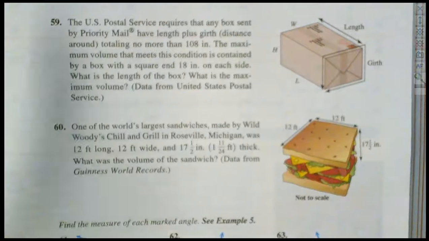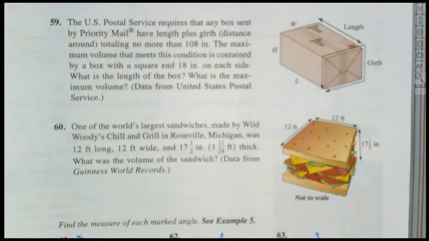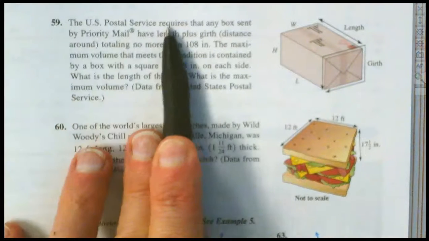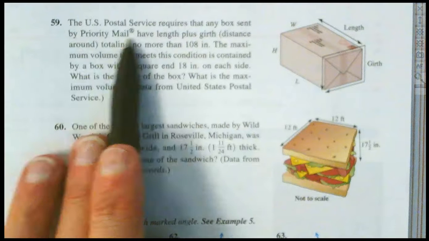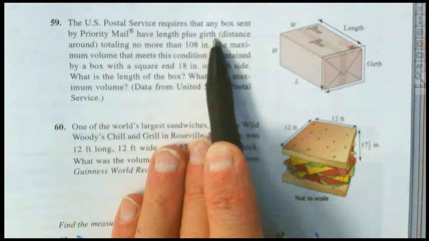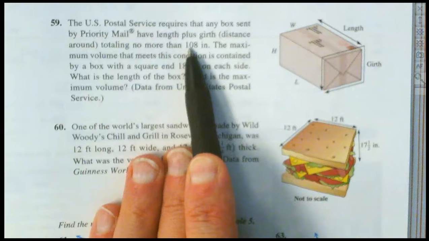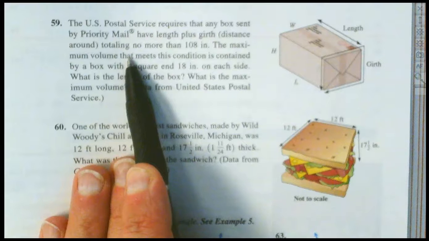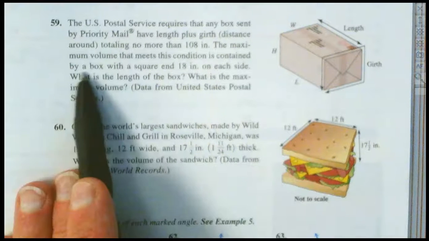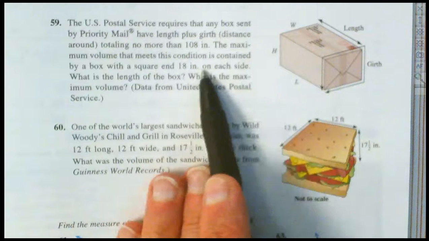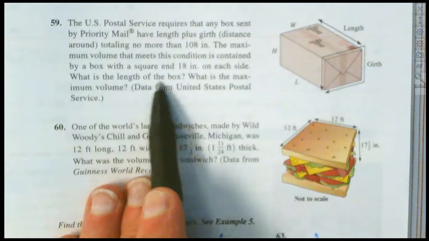So same thing here. Now this one's talking about the post office and how they determine how much your box is going to cost to mail. The U.S. Postal Service requires that any box sent by priority mail has the length plus the girth, totaling no more than 108. The maximum volume that meets this condition is contained in a box with a square end of 18 inches on each side. And what is the length of the box?